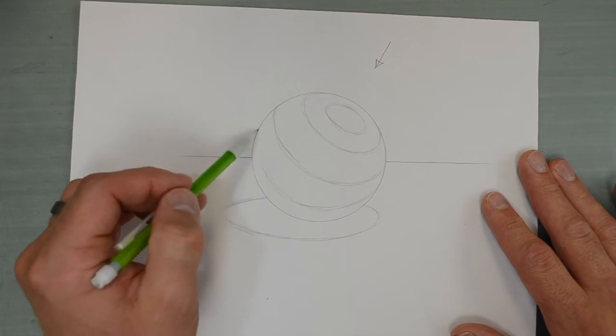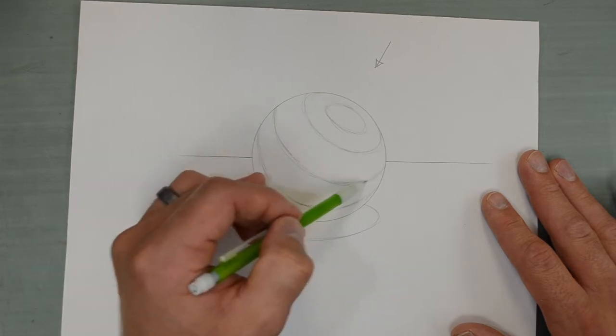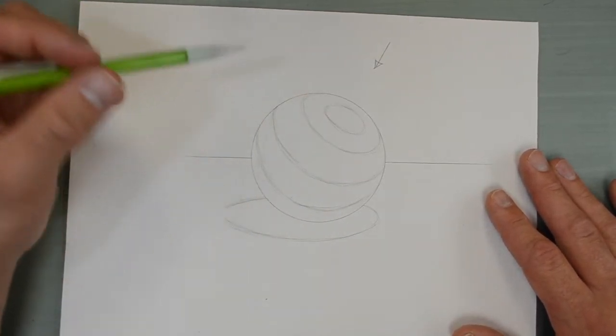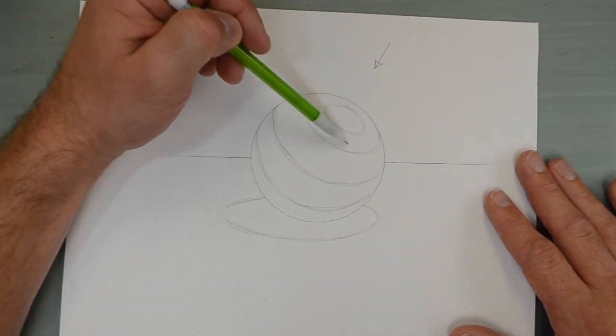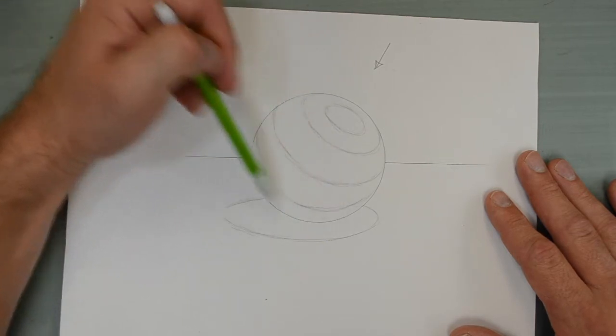So it's going to be something like that. I don't actually want these lines to be visible when I'm all done, but for right now they're just indicating that this is the lightest spot, then this gets a little bit darker, a little bit darker, a little bit darker.